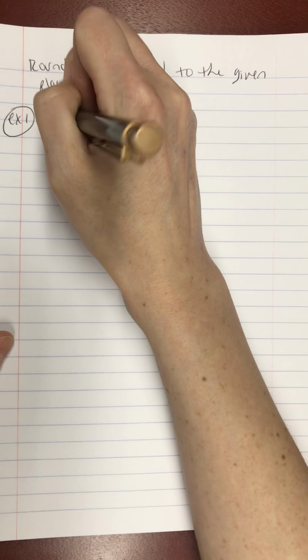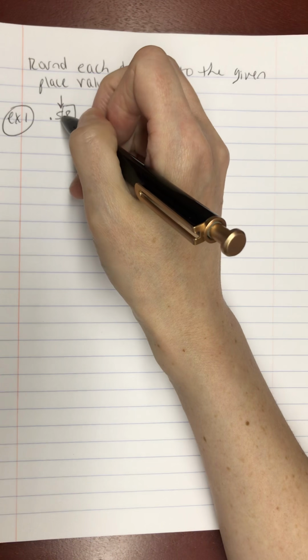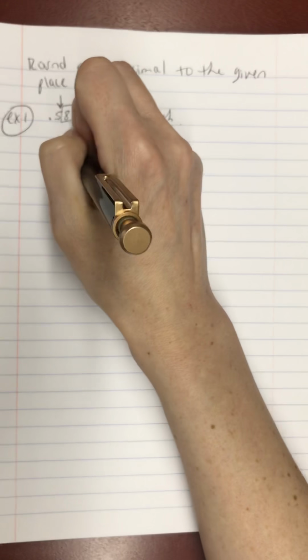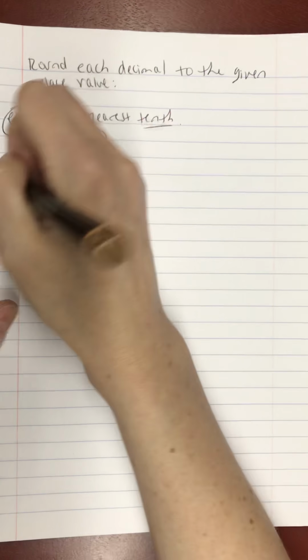For this one, the tenths place is the number 5, right? 5 is in the tenths place. Remember what you have to do: look at the number directly to the right of it. That's the number we really care about. We have to focus on that 8. We ask ourselves, is that number a 5 or higher? The answer is yes. So since that's the case, this number goes up 1. Your final answer is 0.6. Final answer, 0.6. Okay, let's do a few more of those just to refresh our memory.